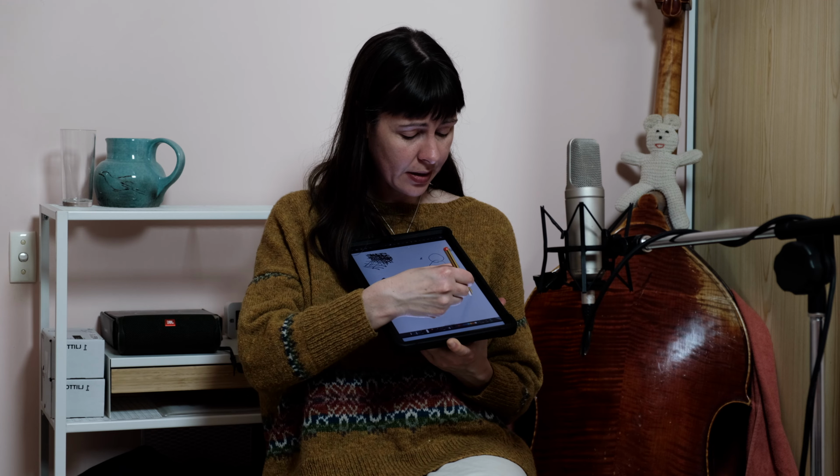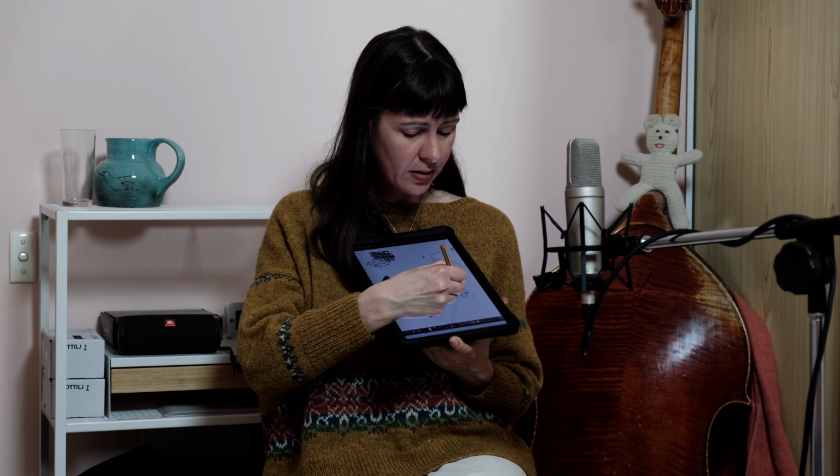Texture number 4, maybe I will do some colored stuff, so I can do some shapes with different shades of blues and purples, just working on how they interact together.